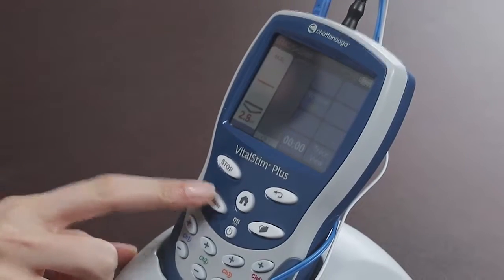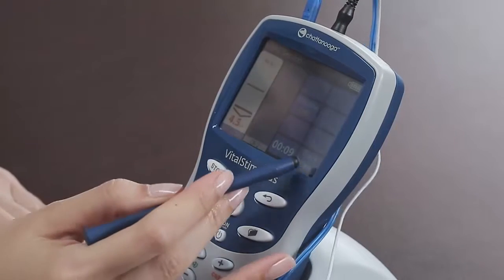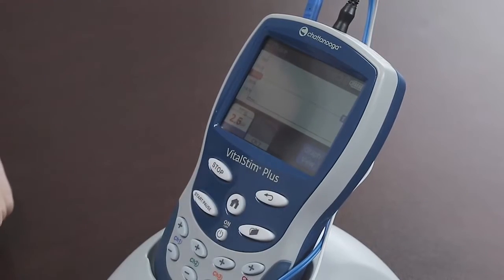Press Start Pause to start recording the session data and ask the patient to contract in such a way as to exceed the threshold. You can do this in this graph view, or you can switch to trace view, which tends to be easier for the patient to work with.